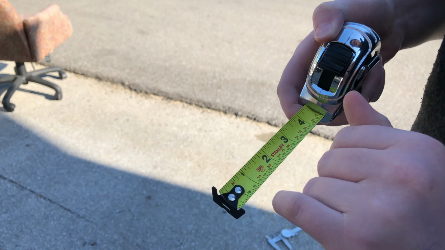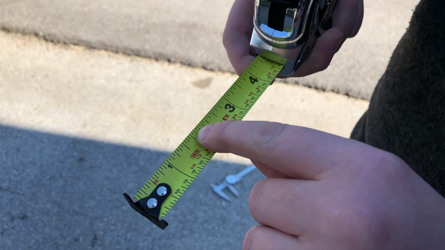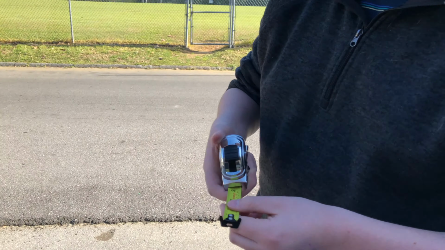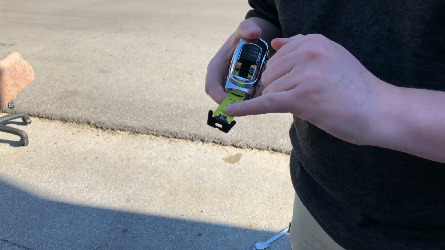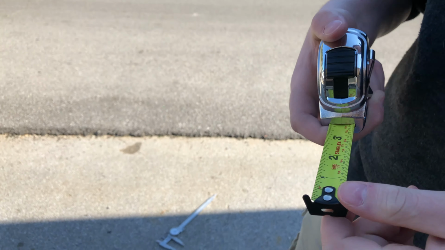This is fourths, so this would be 1/4, 2/4, 3/4, and then that would be 4/4, so that'd be a whole 2. And each little notch is a piece of it, and it's also measured in fractions, so like 5/8, 3/8, 1/8 centimeters.